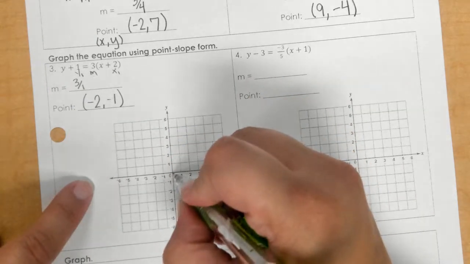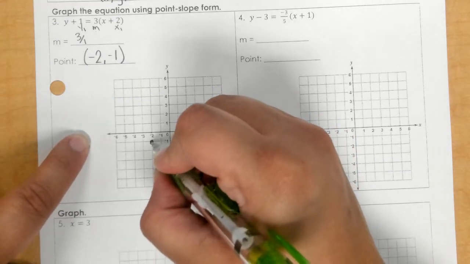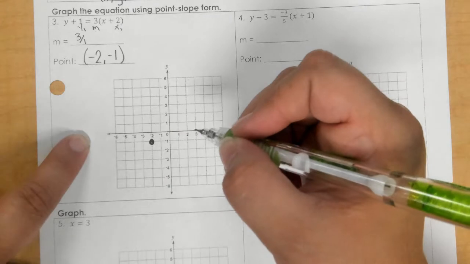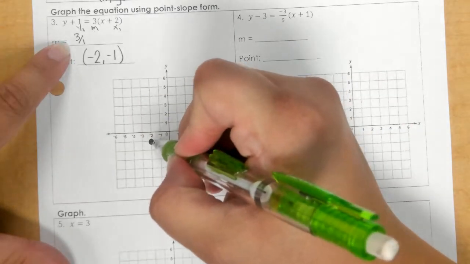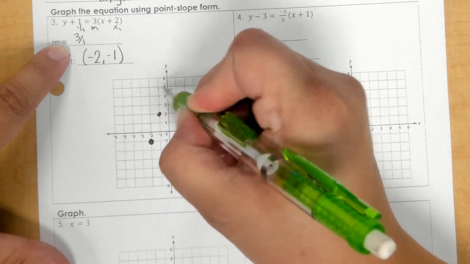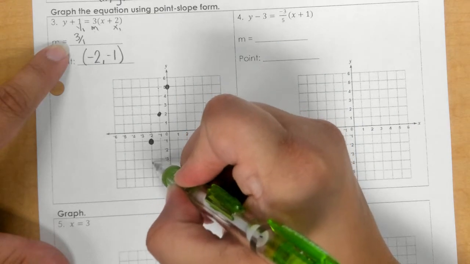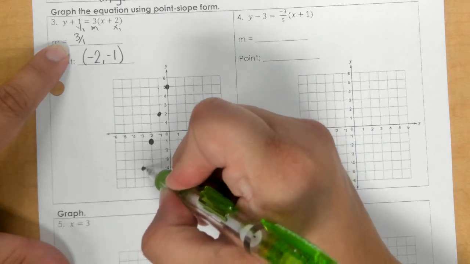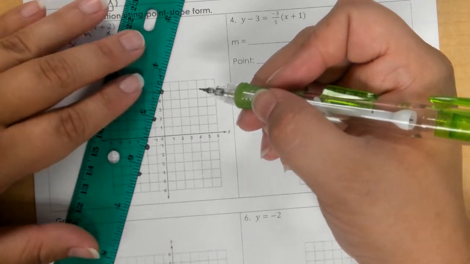And then we always graph with our point, so we're going to have to go over to -2, down to 1. And then you graph your slope, which is up 3 over 1. So from that point, up 3, right 1. Up 3, right 1. Also, you can go down 3, left 1. And then we can draw our line.